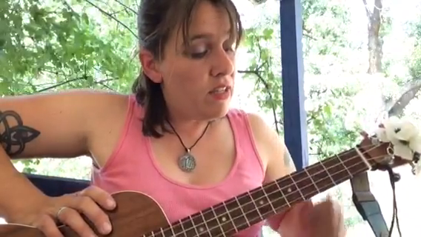How that translates to this is, by and large, each fret is considered a half step. So if you learn your G here, you move it up a little bit, that becomes G sharp.